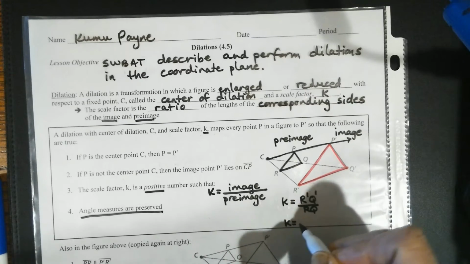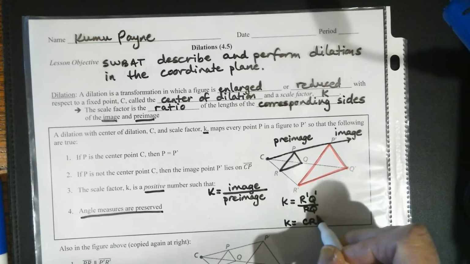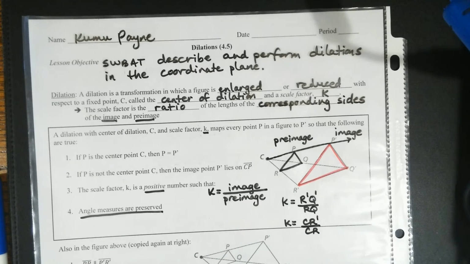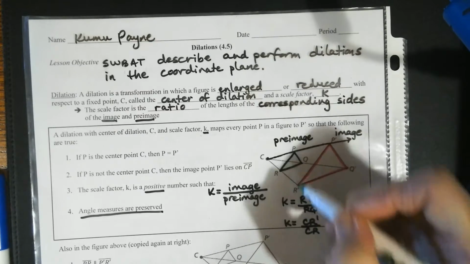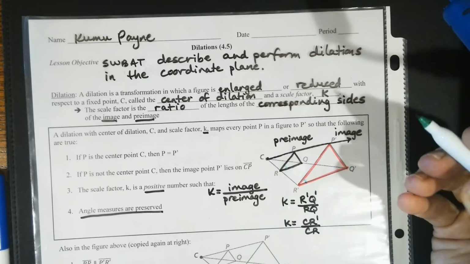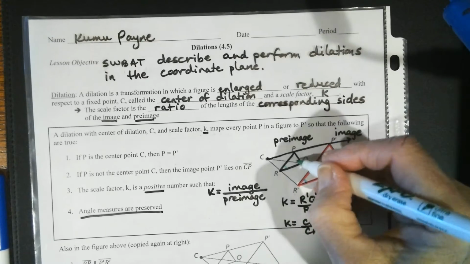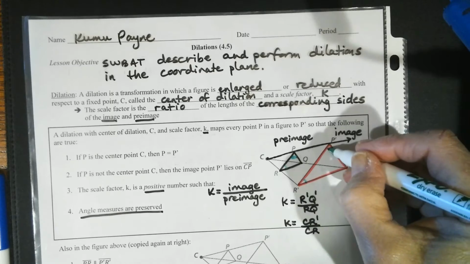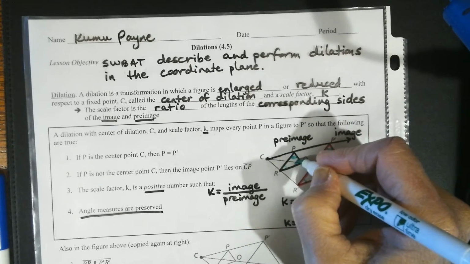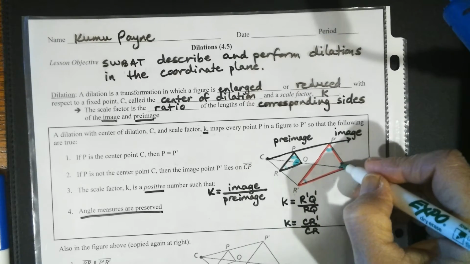K is also going to equal CR prime over CR. So again, we'll notice a couple of things. Angle R and R prime has the same measurement. Angle P and P prime has the same measurement. And Q has the same measurement.